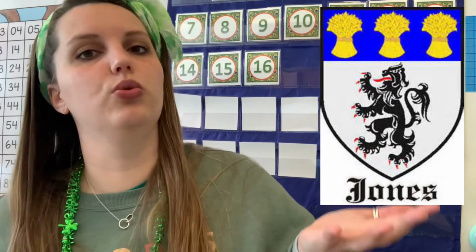We know this person. This is Mr. Jones's family crest. What are we noticing about this one? He also has a manticore. It doesn't really look like a human head in the picture from Mr. Gallagher's and Mr. Jones's, but like I said, sometimes manticores and other mythological creatures are different depending on who's drawing them. Yeah, he has a manticore.